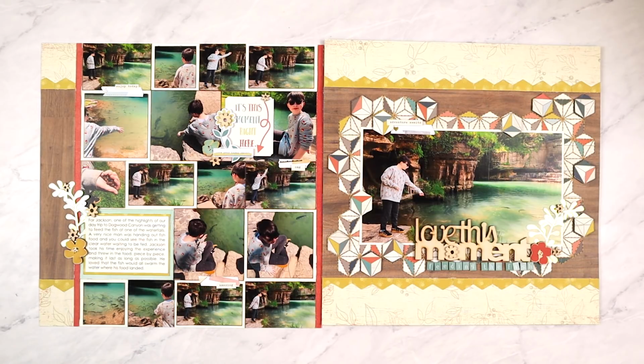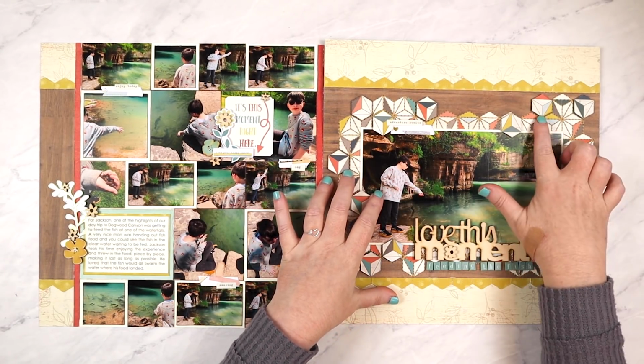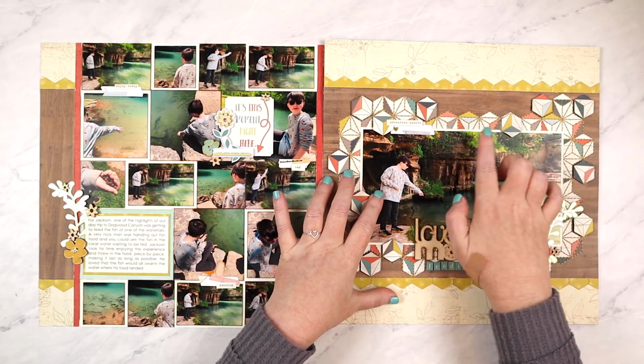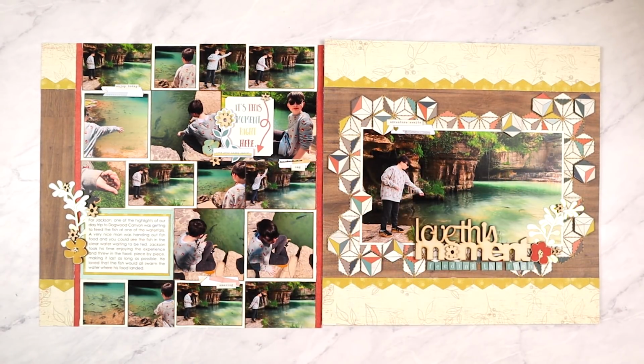After I completed the 2 million hours of stitching, I wanted to add some dimension to this hexagon piece. So I cut out a few individual hexagons and adhered them around the design with foam adhesive.